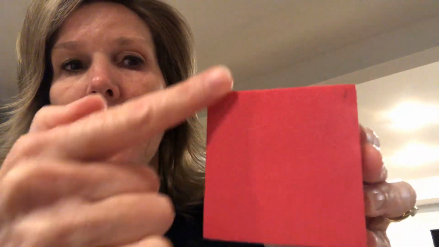And let me just show you something with this. What do you notice? These are going to be the faces. Faces are the flat parts of the cube. So the top and the bottom, the front and the back, the side and the side. What shape is this? Yeah, it's a square. So a cube is going to have all of its faces be the same shape, which would be a square, okay? So that is going to be a cube.